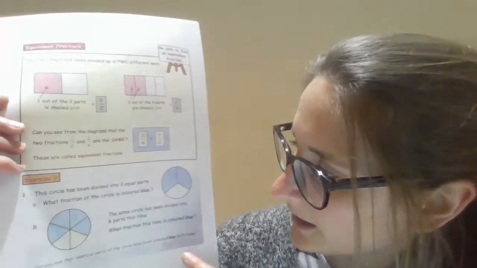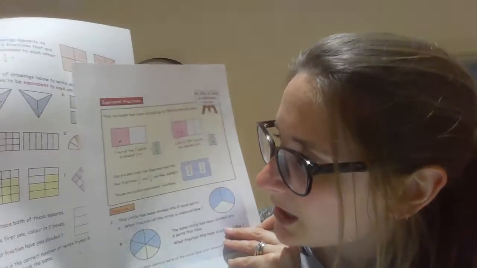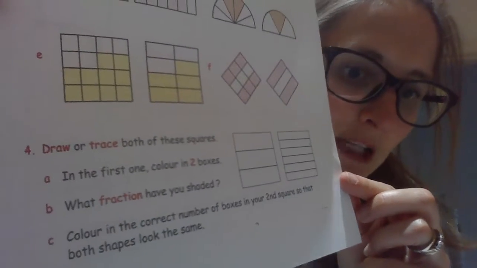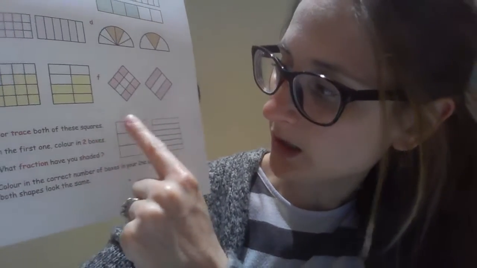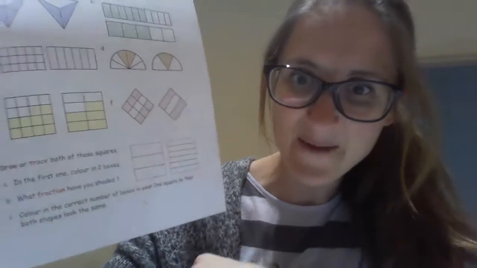Now, it does say things like, where is it? On one of the sheets. Oh, here, number 4. It says, draw or trace both of these squares. You don't need to. You can do it straight onto it. So it says, in the first one, colour in 2 boxes. Well, you can just colour them directly onto there. Okay, so that's your challenge if you want to.